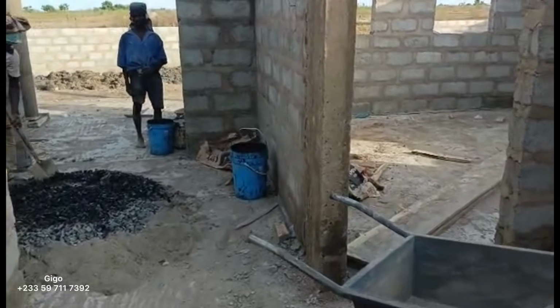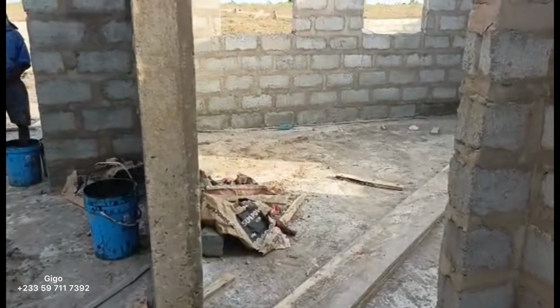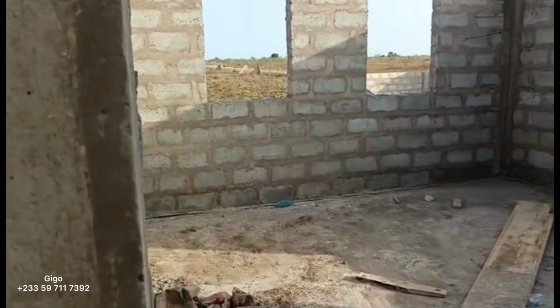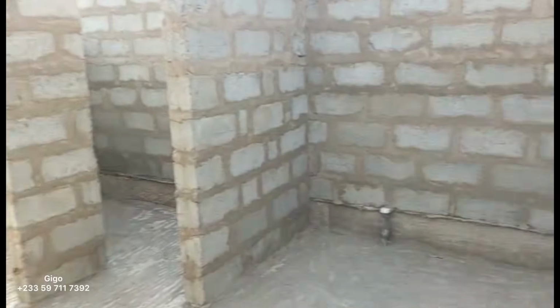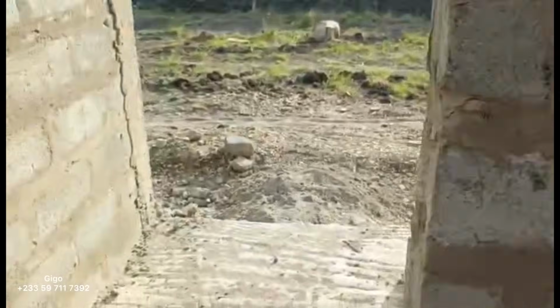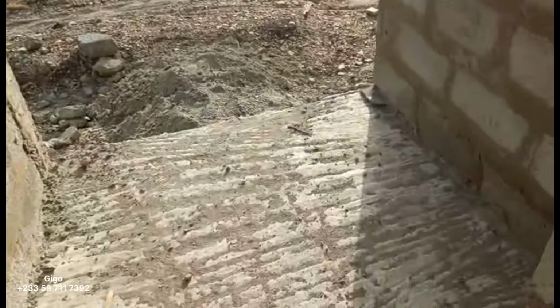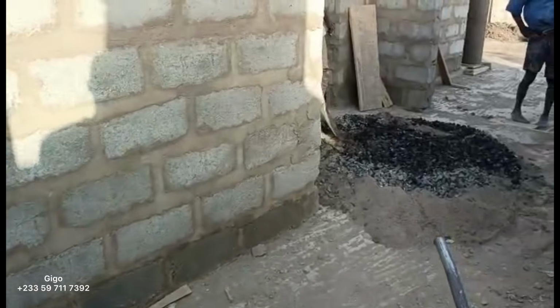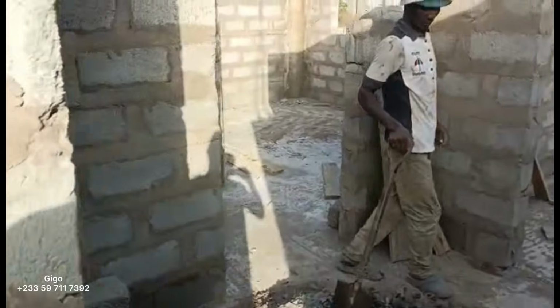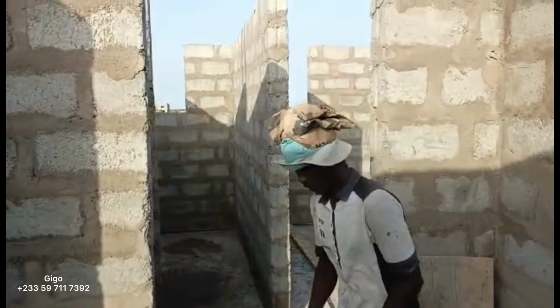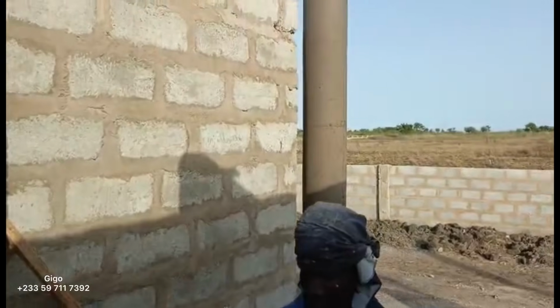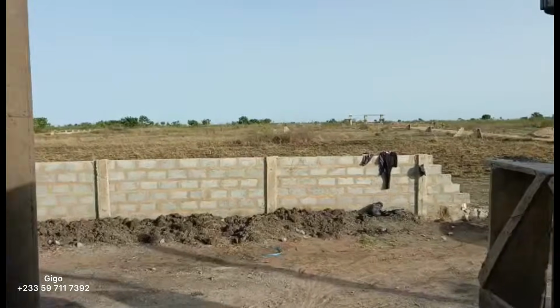On your right, from here you meet the first bedroom, the utility area, the laundry, the visitors WC, a small back porch. Here you have your first bedroom. So these are the round columns.